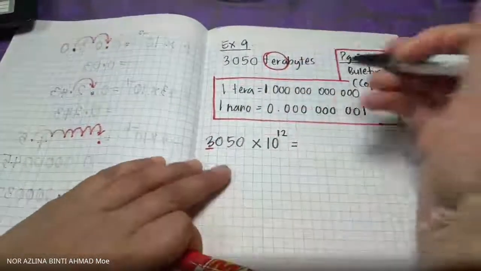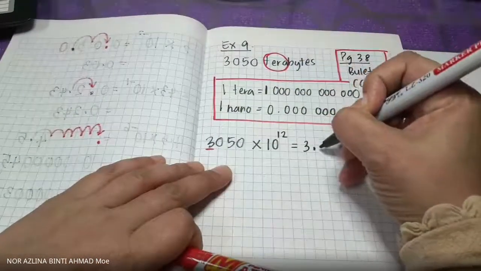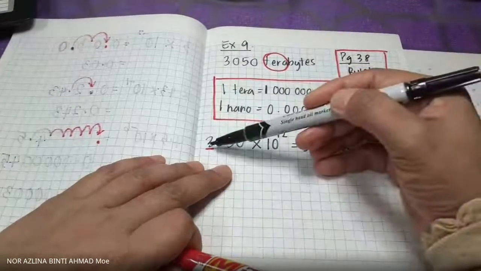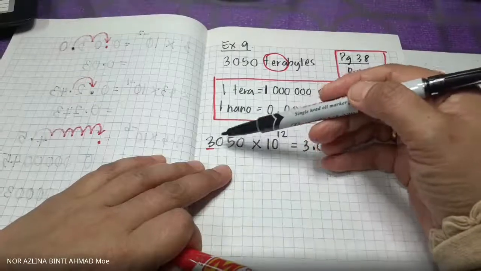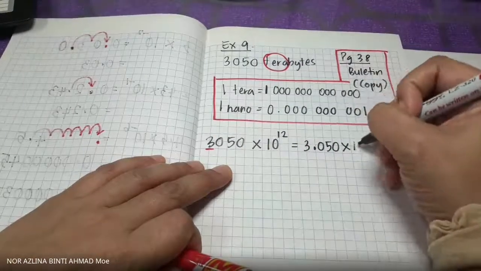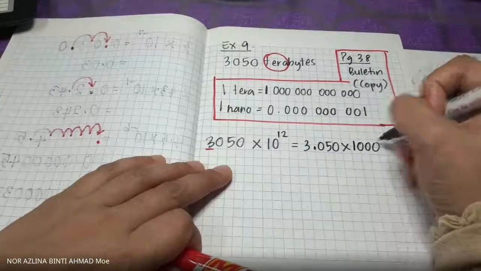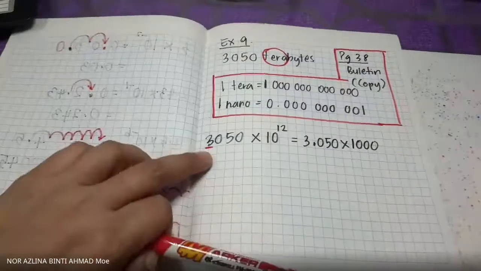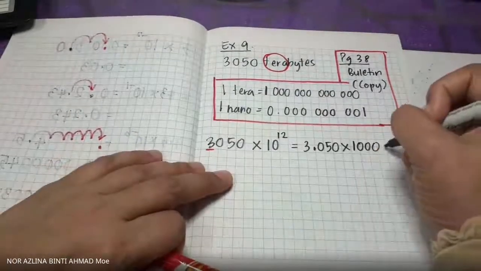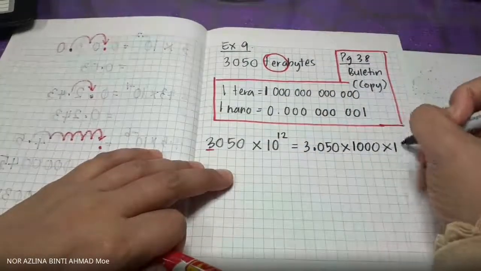So this is 3.050 multiply. The place value for 3 is 1000. So multiply 1000. Multiply 10 to the power of 12.